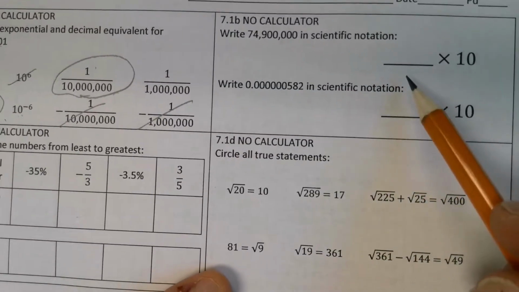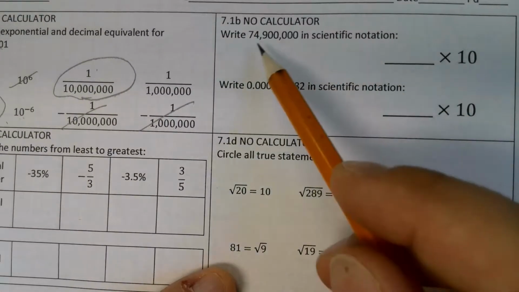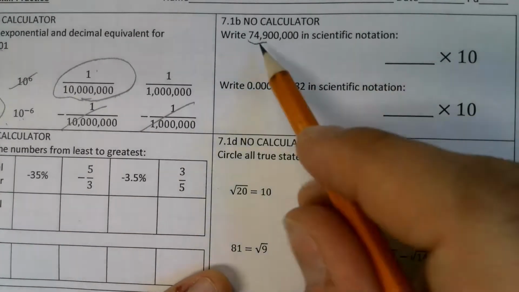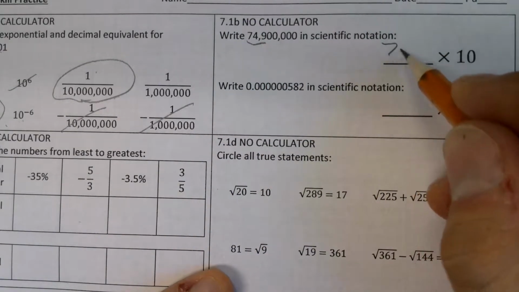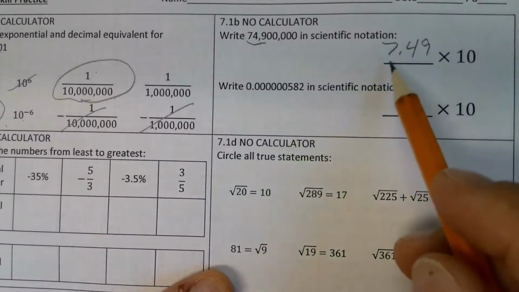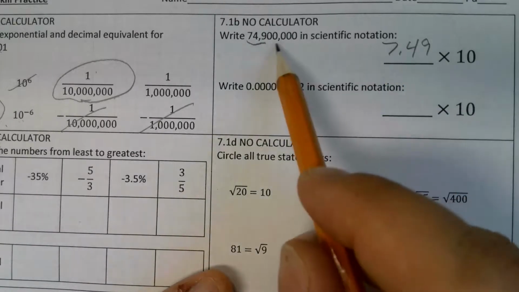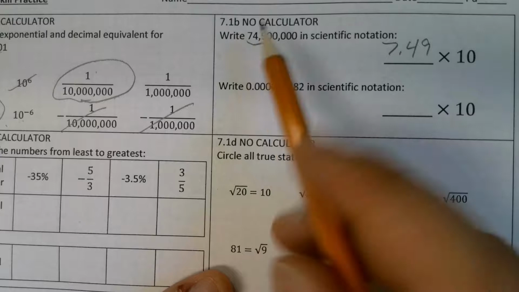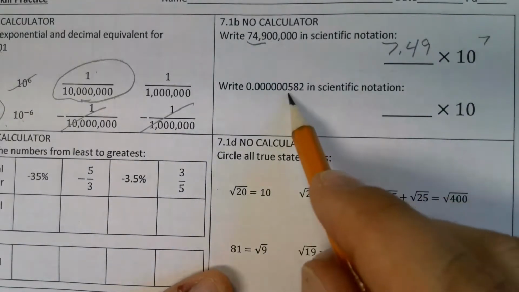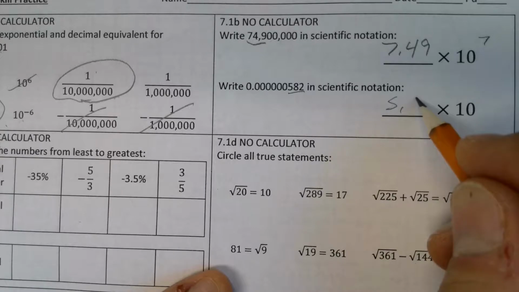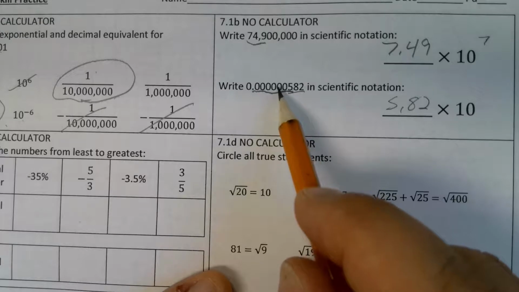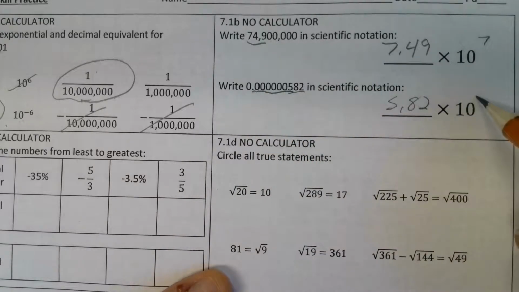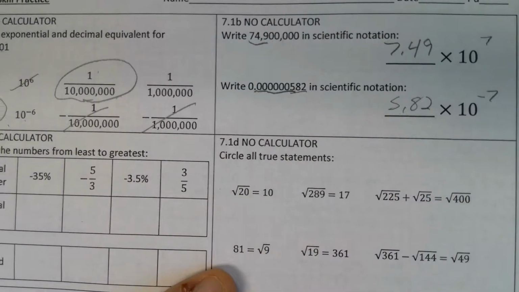Okay, here we go. Scientific notation. We're going to look at our front number. That's going to be not 749, not 74.9, but 7.49. Because the first number always has to be between 1 and 10. And then I have 5 zeros, but it's going to move 2 more place values, so it's 10 to the 7. Over here, we've got 582. It's going to be 5.82. The decimal would have to travel this far, so 1, 2, 3, 4, 5, 6, 7. So that's going to be negative 7 since it's a small number. The decimal slides to the left.